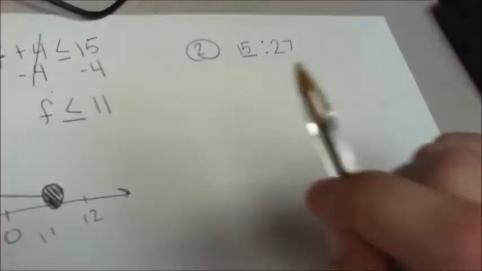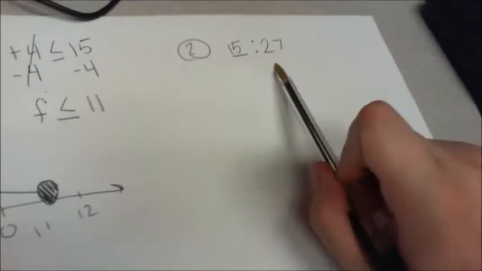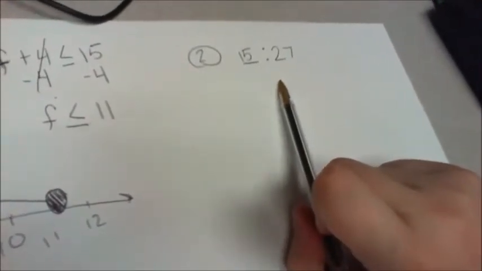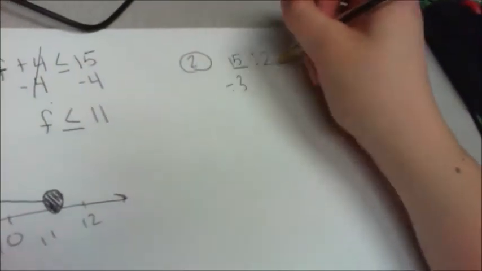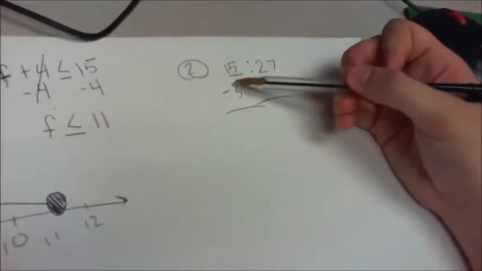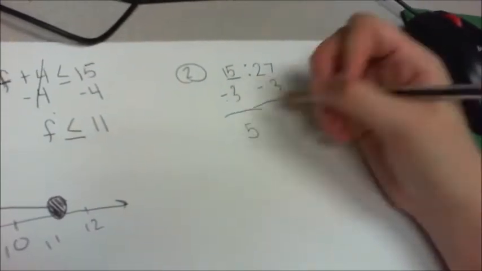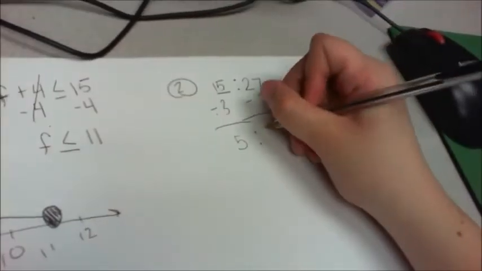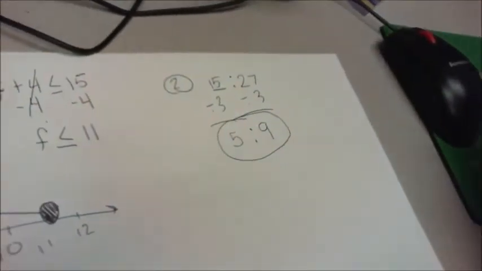But it asks for simplest form. So think of a number that goes into both 15 and 27, because there is one and it should be an obvious one. 3 goes into both 15 and 27. So let's divide each side by 3. 3 goes into 15 5 times. 3 goes into 27 9 times. So my reduced ratio is 5 to 9.